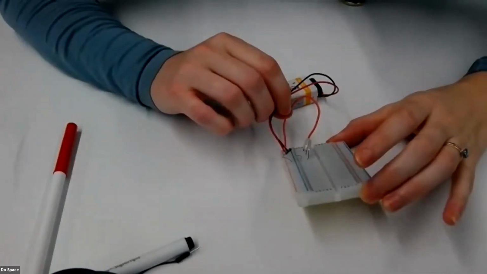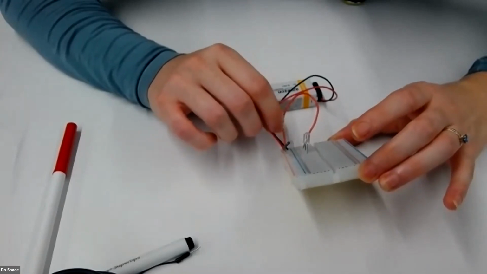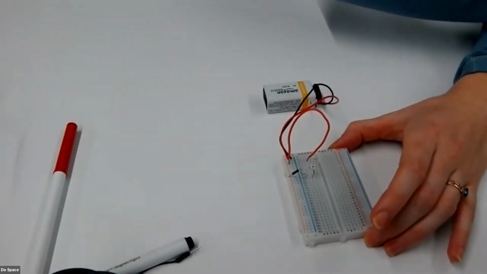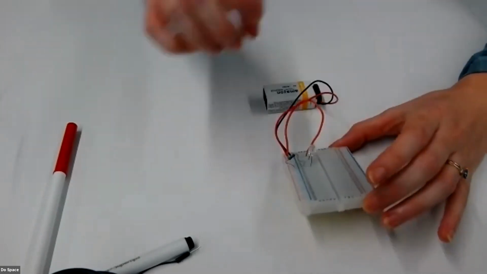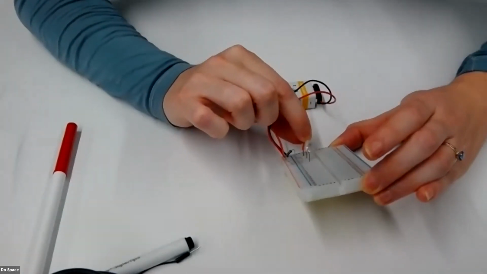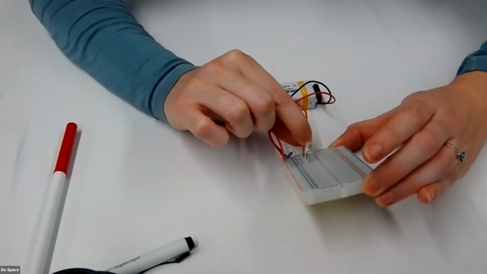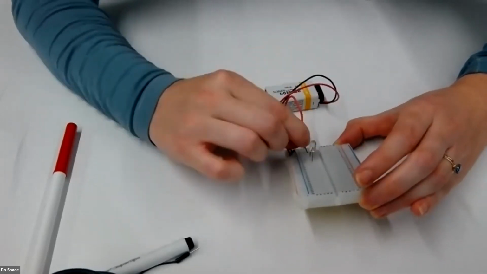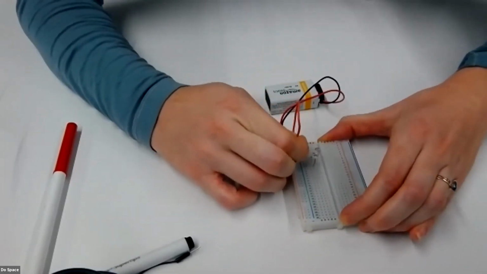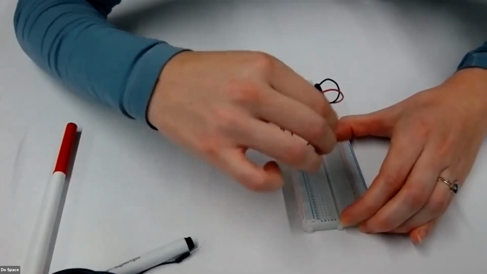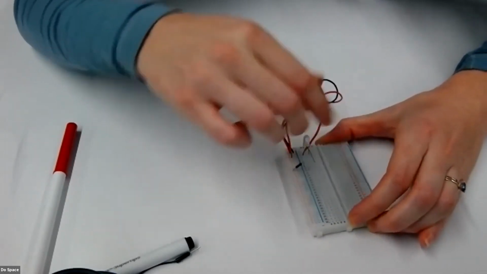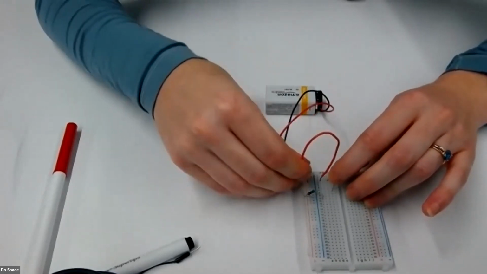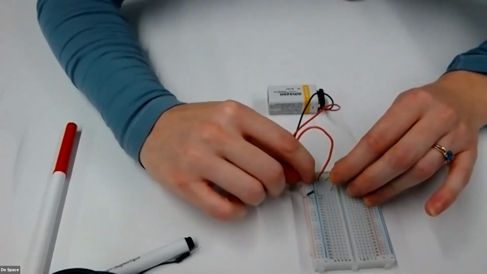So let me just double check one more time. I have positive wire to a row. I have, well, maybe not. Let me double check something. So, okay, what I'm going to change is I'm putting my red wire to row number 3.